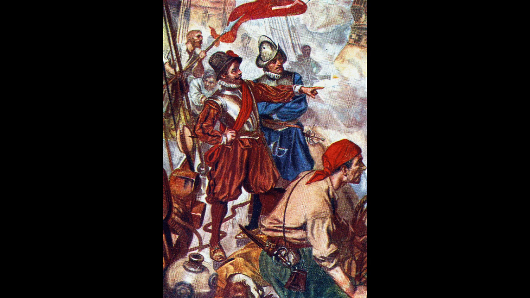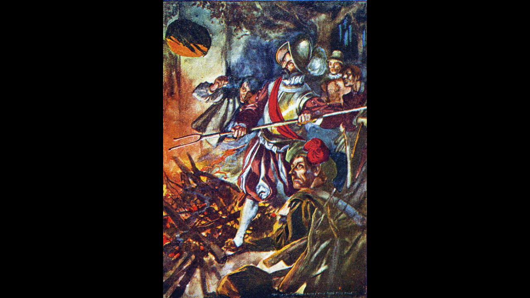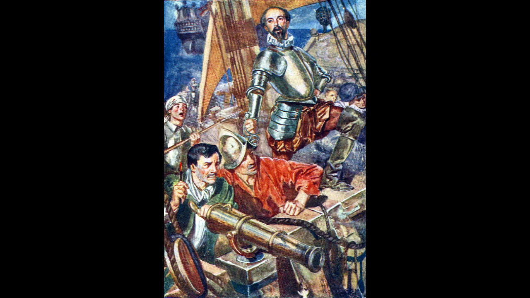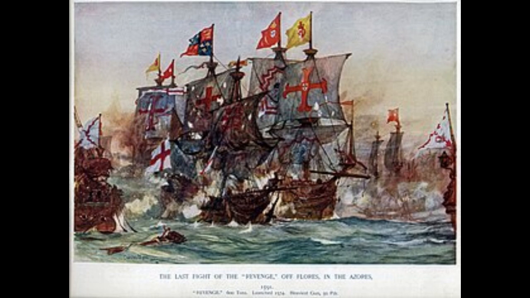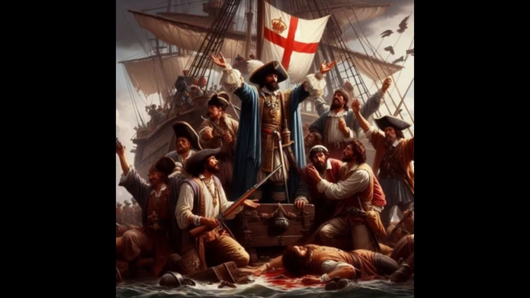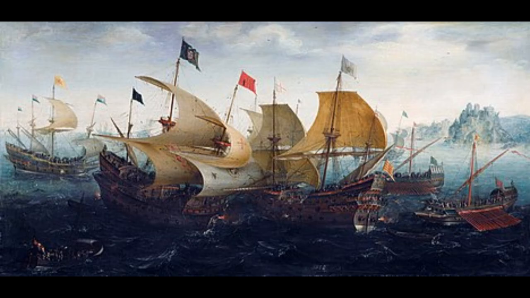Meanwhile, Spain's resources were stretched thin. The cost of defending its global empire, maintaining a large fleet, and dealing with domestic economic problems, exacerbated by the war, drained the Spanish treasury. By the late 1590s, Spain was financially exhausted, while England, despite some economic hardships, maintained its resilience.